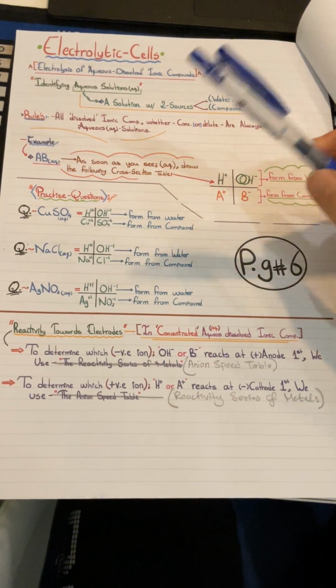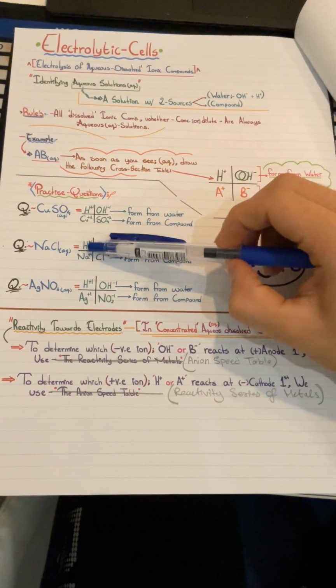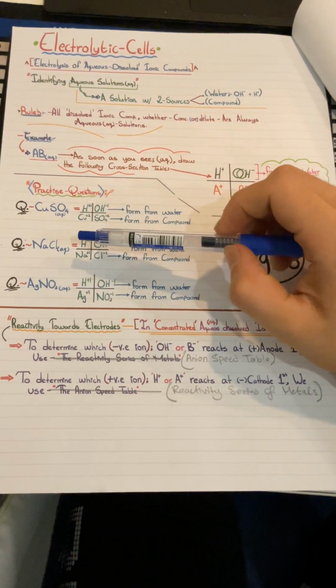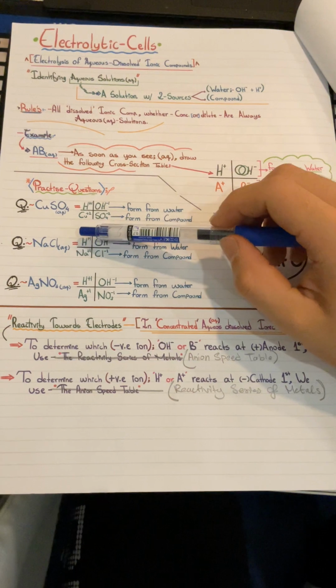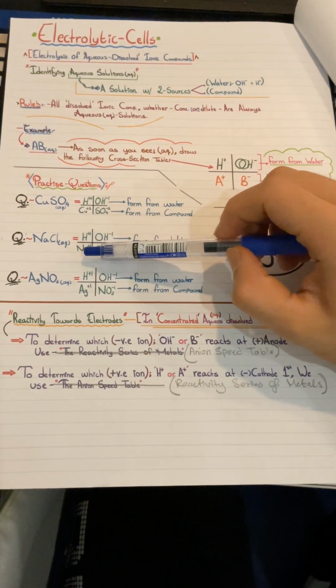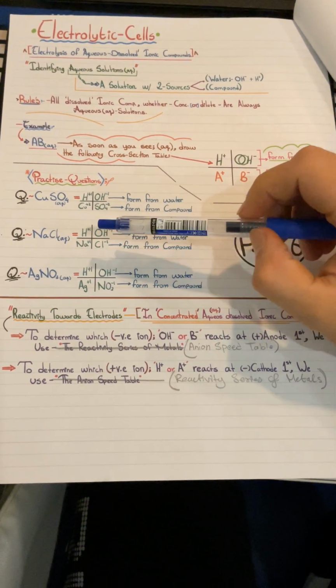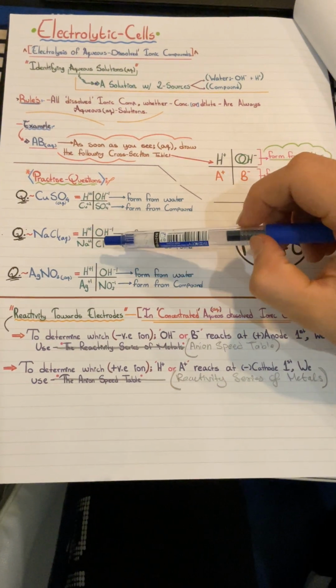Sodium chloride. Aqueous. Okay, what do I do first? Make a cross-section table. After this, on the top, the compounds that form water. Hydrogen positive, OH negative. Below, hydrogen positive, so sodium positive. Hydroxide negative, so chlorine negative.